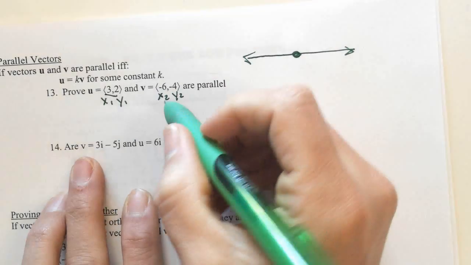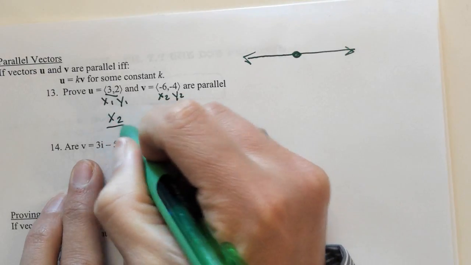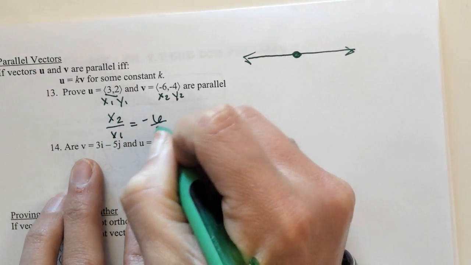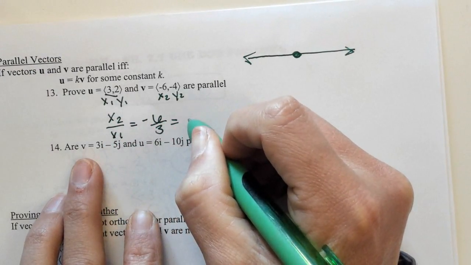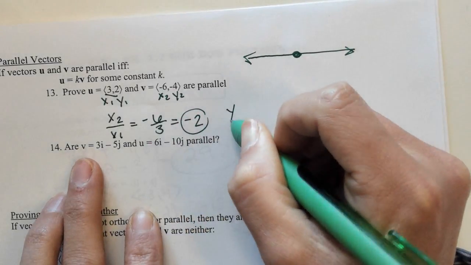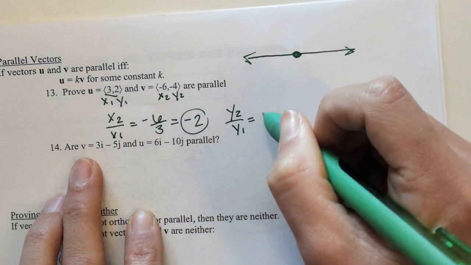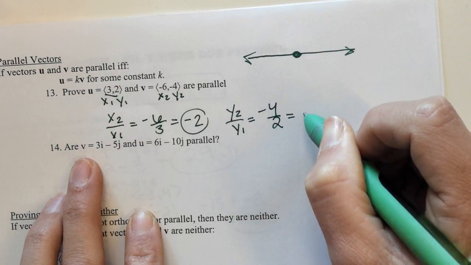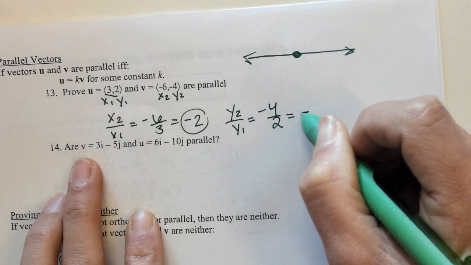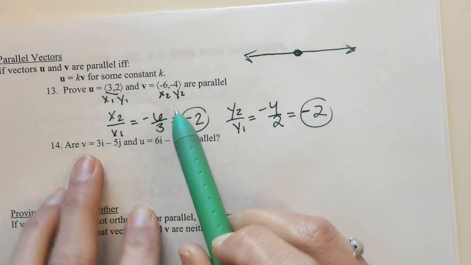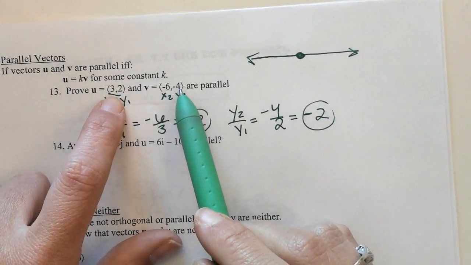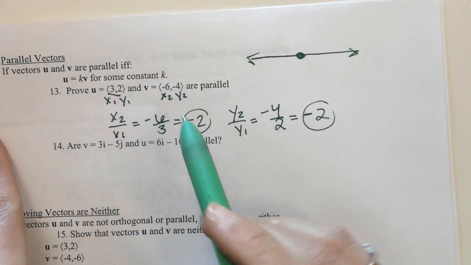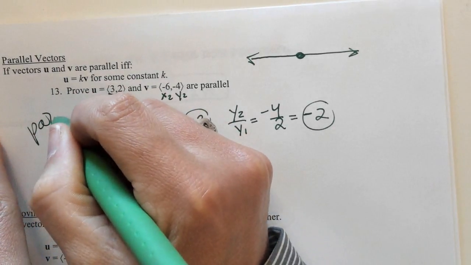So x2 divided by x1, that would look like negative 6 divided by 3. That's what? Alright, let's check our y values. y2 over y1. That's negative 4 over what? 2, which is negative 2. So because this is the same vector as our v, just multiplied by negative 2, they are parallel.